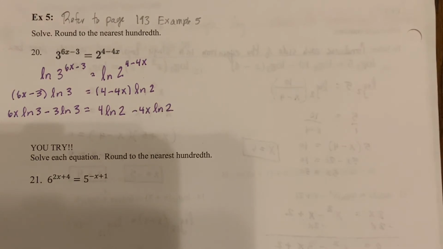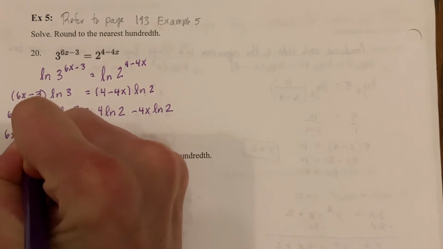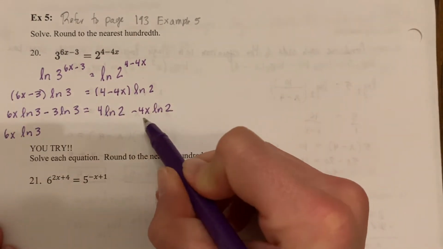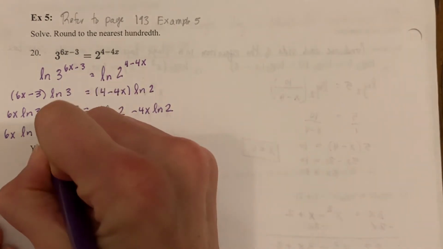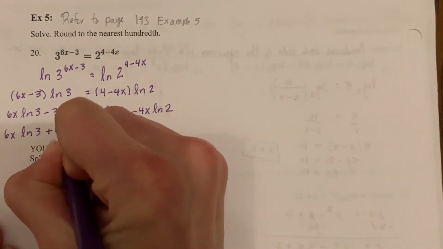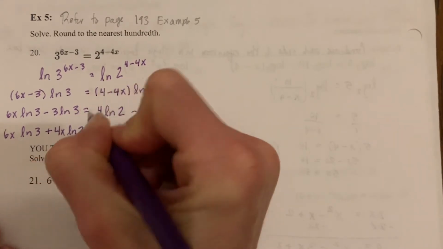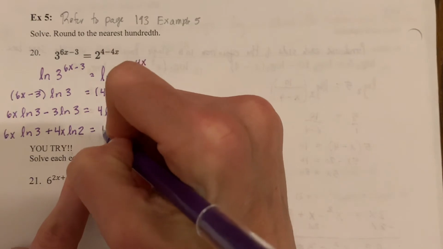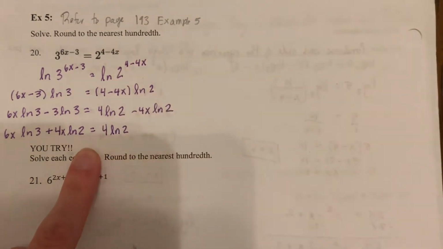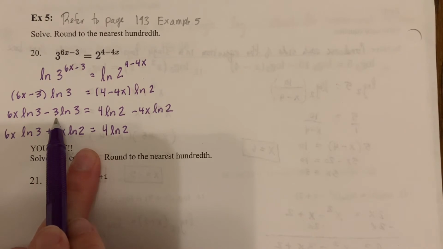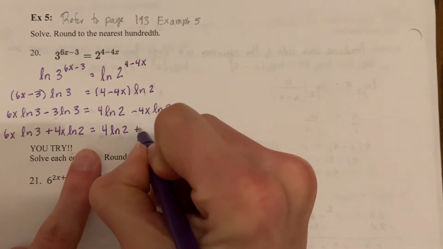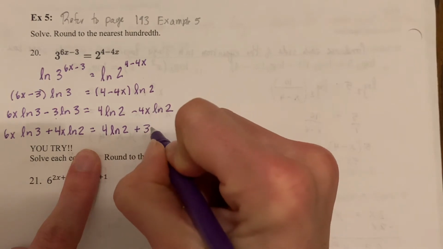Okay, next, any term that contains an x will be placed on the left side of the equation, and any term that does not contain an x will be placed on the right side of the equation. So on the left side, I already have 6x natural log of 3. I'm going to add 4x natural log of 2 to that side, which will bring it to a positive 4x natural log of 2. Now, on the right side, I already have 4 natural log 2. I'm going to add 3 natural log 3 to both sides. So this will be plus 3 natural log 3.